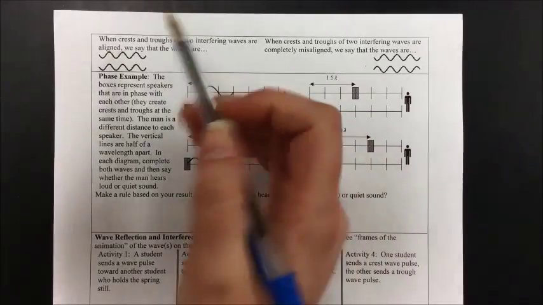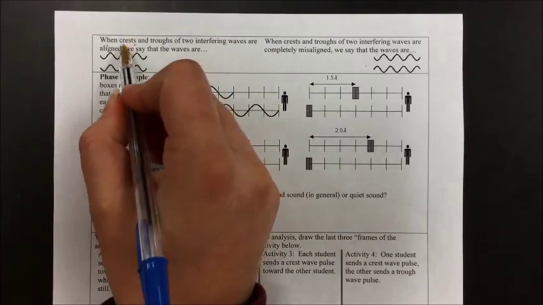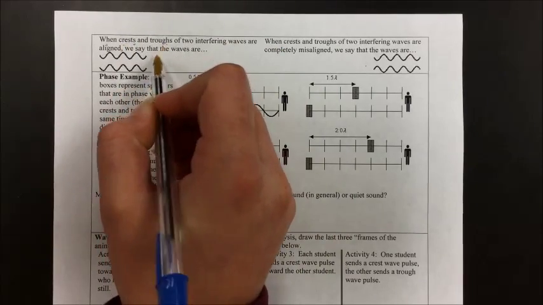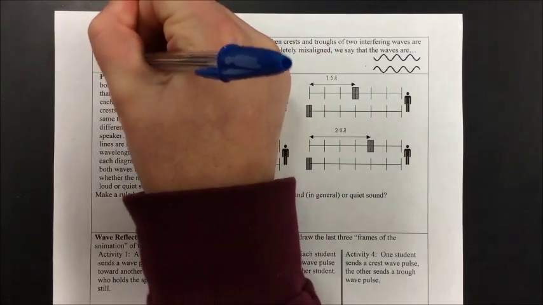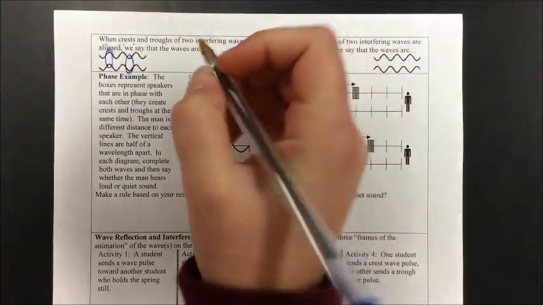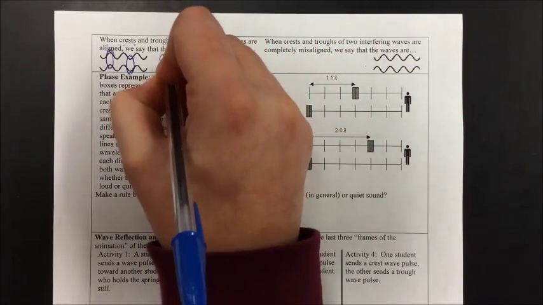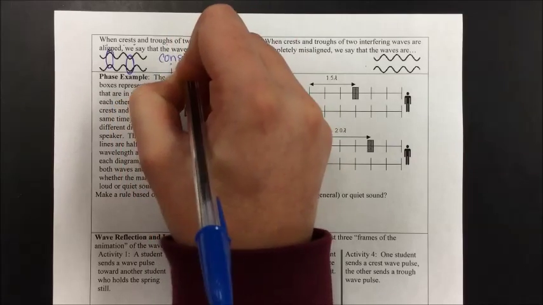Okay, so when the crest and troughs of two waves interfering are aligned, so the tops are aligned and the troughs are aligned. So here your crests are aligned and your troughs are aligned. Then we say that the waves are going through a constructive interference.